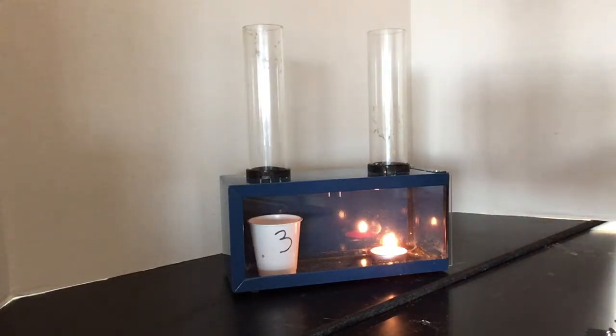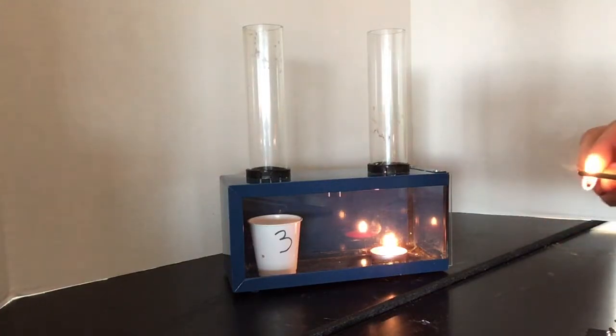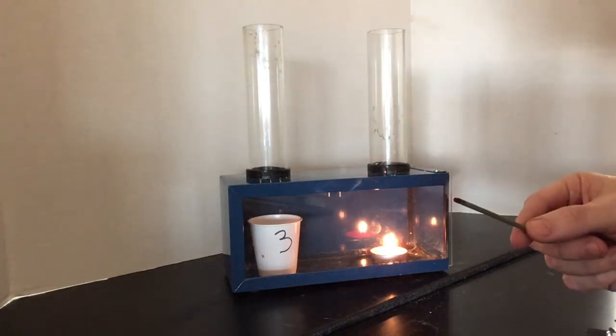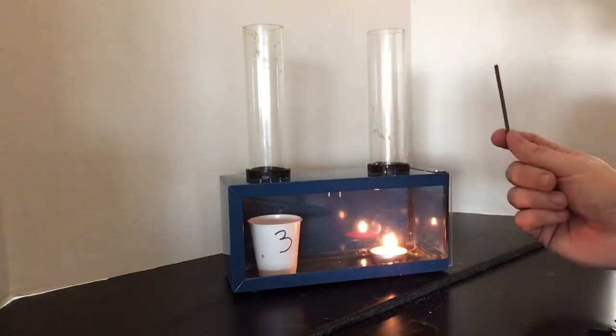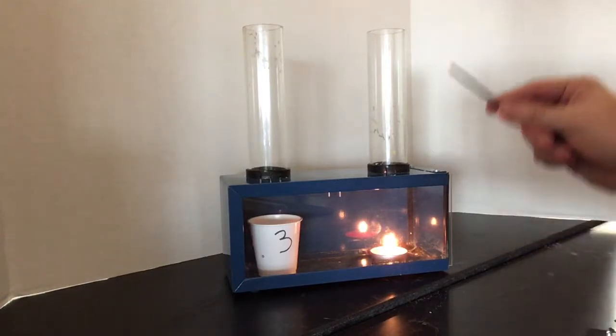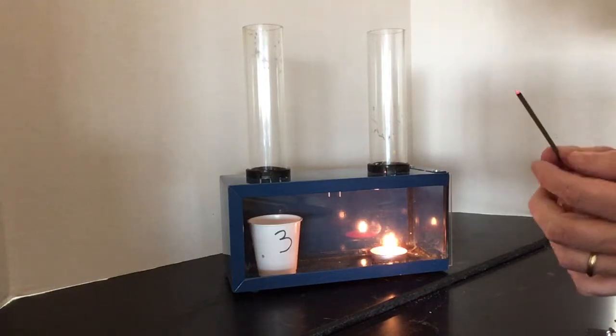So the next thing I'm going to do is use a piece of incense. I'm going to use the incense simply because it will create smoke. So here's my incense and it's creating smoke. The reason I want to create smoke is because air is moving in and out of these tubes, but I can't see the air move. So by putting this smoke over the tubes, we should be able to see how the air moves.